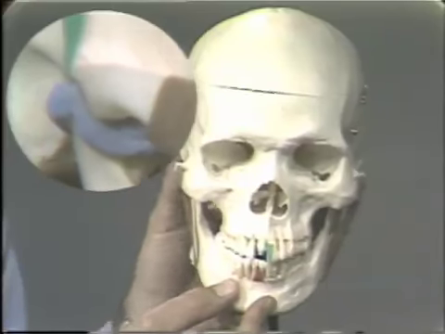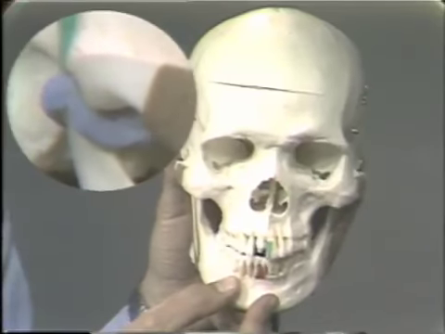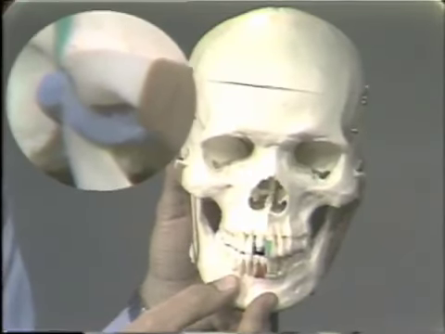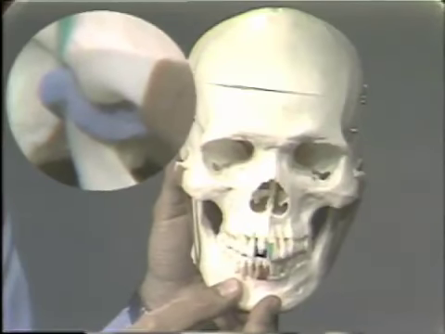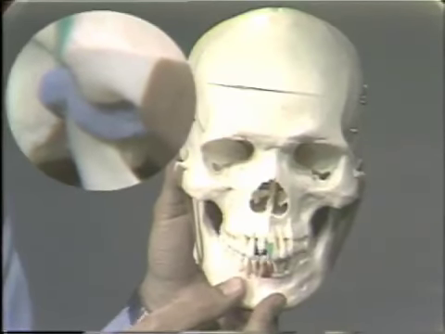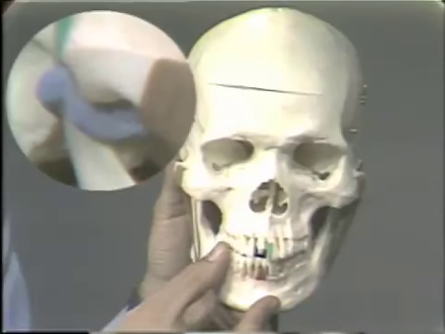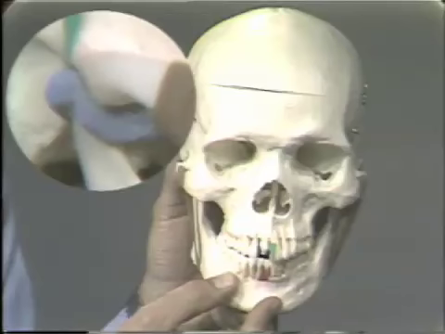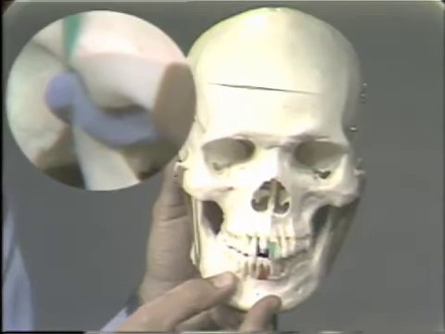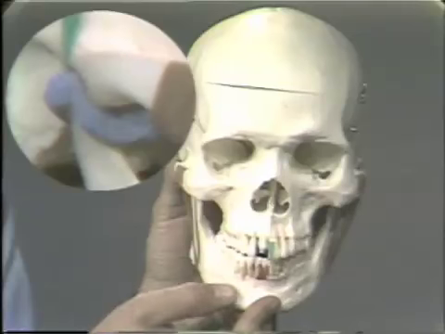And the side to which the mandible is moving is called the working side, or that would simulate a chewing side. So this is the working side, the right side. When the teeth are in the working relationship, it is the buccal cusp of the lowers in line with the buccal cusp of the uppers.